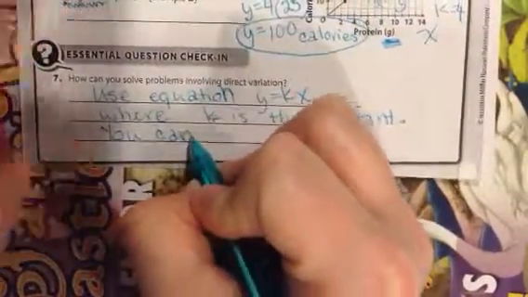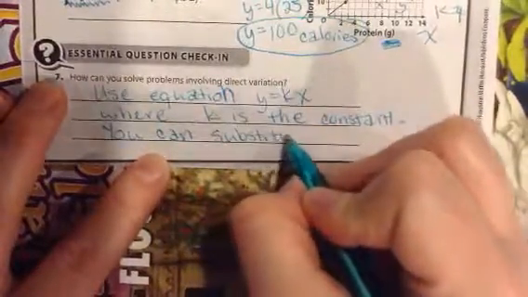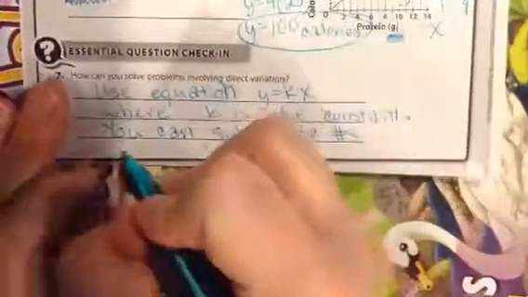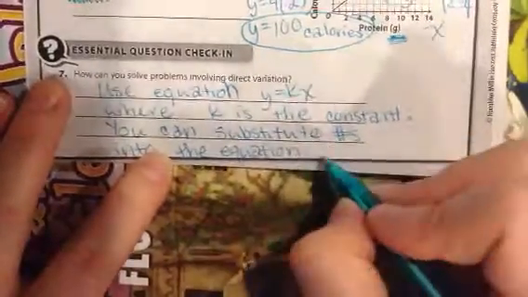You can substitute numbers into the equation to make predictions.